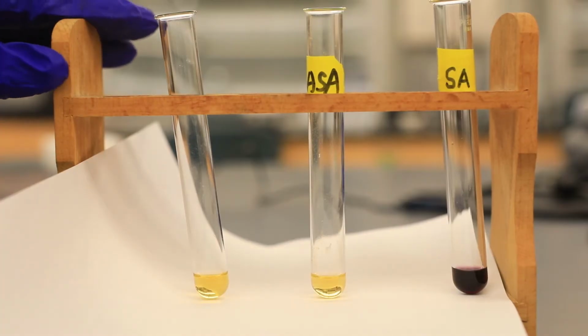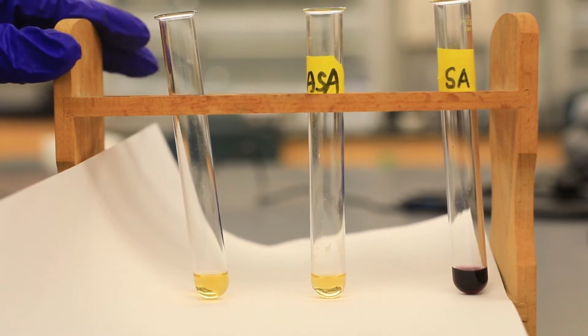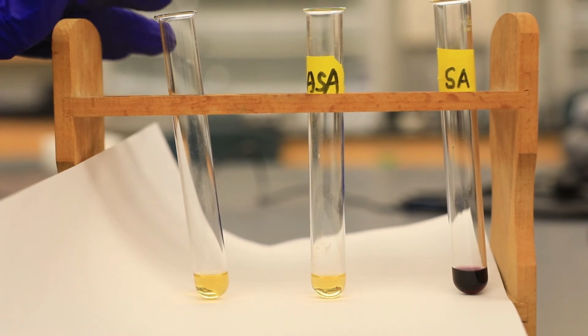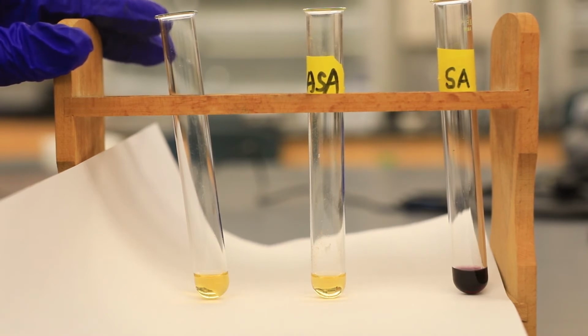So in this part of the experiment, we're going to be testing for purity to see if we have any unreacted salicylic acid as a byproduct. And so if you recall, we said earlier that phenolic compounds in the presence of iron form a deep purple color. It doesn't have to be deep purple, but it forms a really dark color.